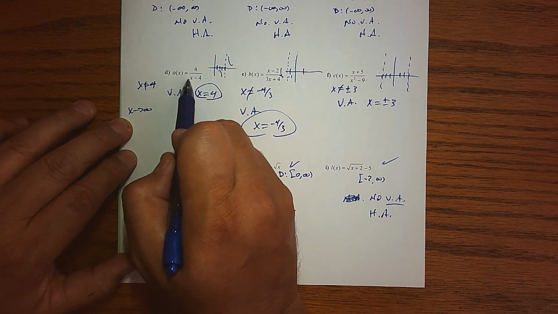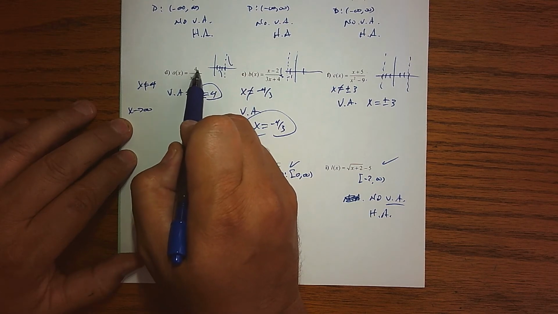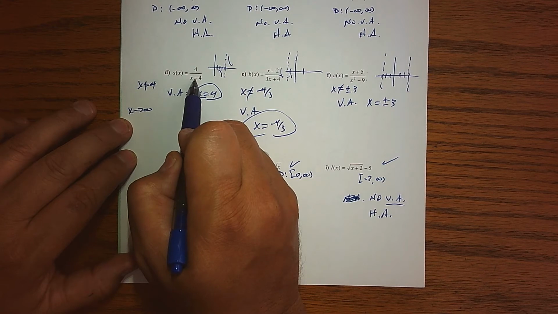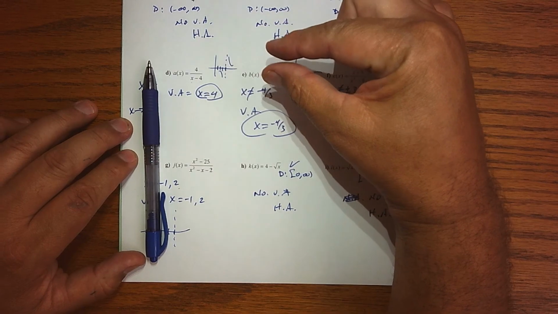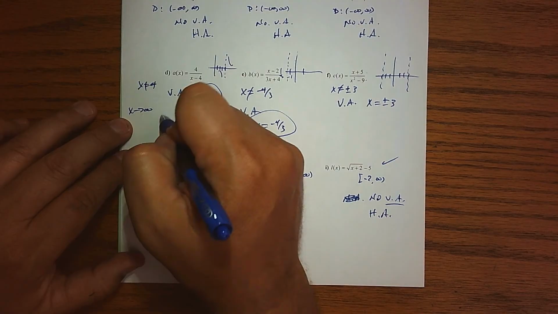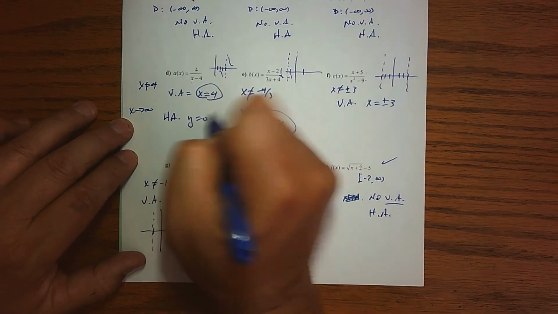This denominator is getting very large. So the top is stuck at 4, and the bottom is getting larger and larger and larger. So what's going to happen is the function value is going to get smaller and smaller and smaller. So the horizontal asymptote is y equals 0.